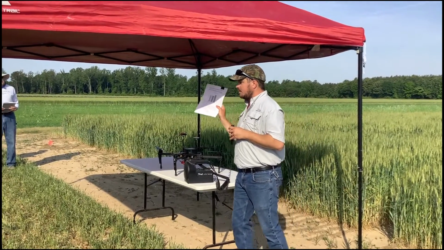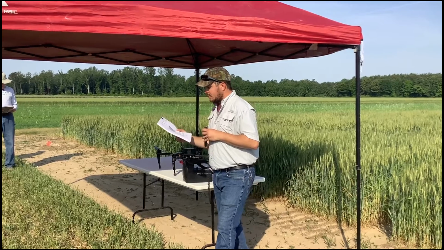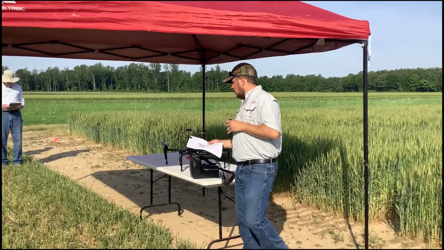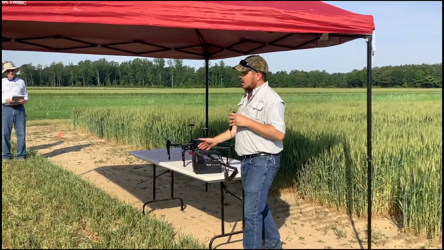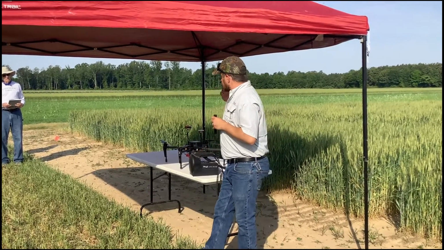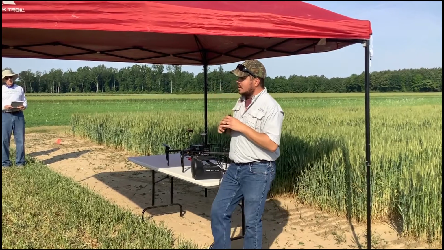Anyway, it recommended to apply the same amount of nitrogen between all three methods, and you see that there was no statistically significant difference in yield. So we're seeing the same yields, we're seeing the same amount of nitrogen being recommended to be applied. So that's kind of what this study is.